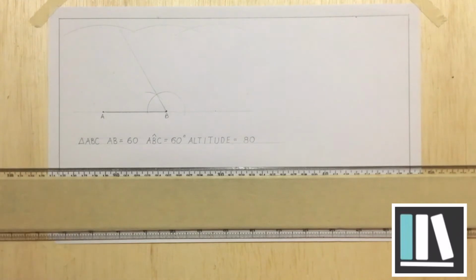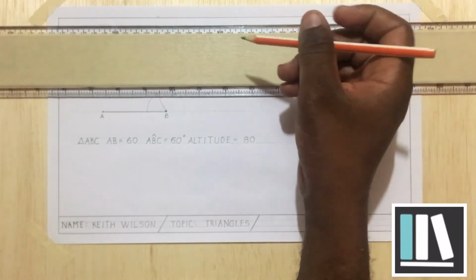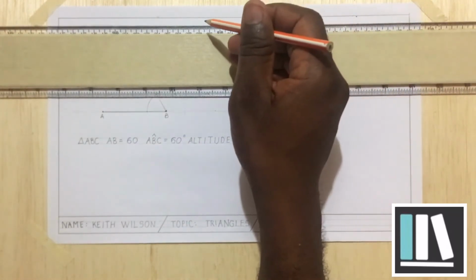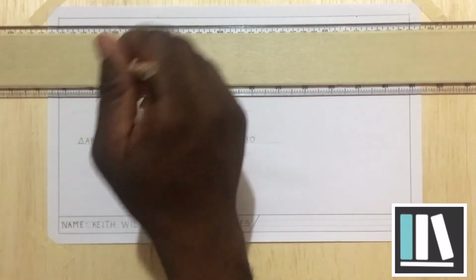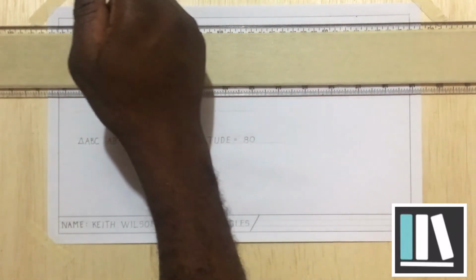So for these 3 arcs, you're going to take your instrument, whether your T-square or your set square. The T-square just proves that the line will be parallel to line AB, and you're going to draw another construction line.